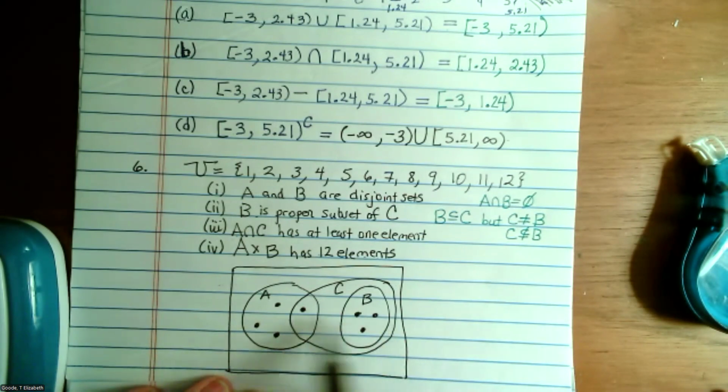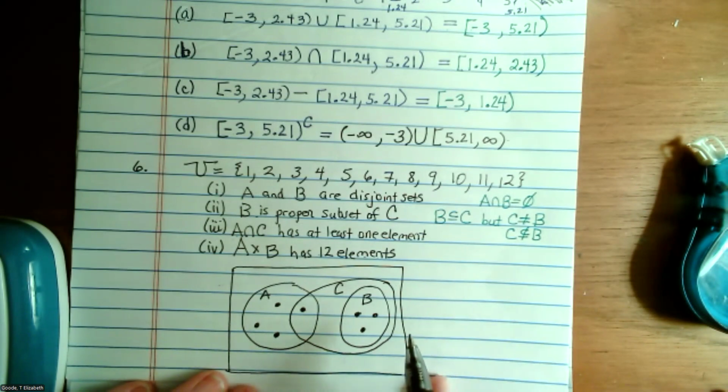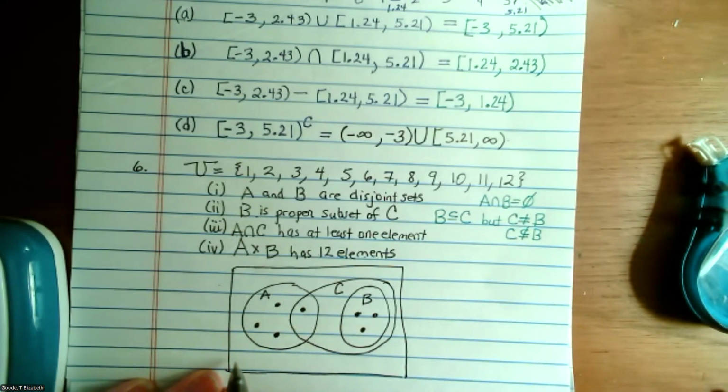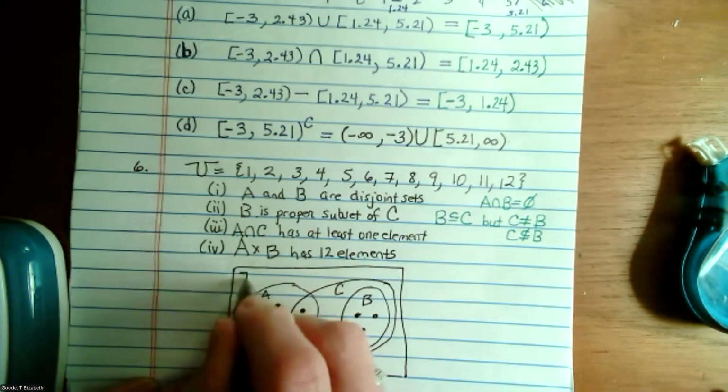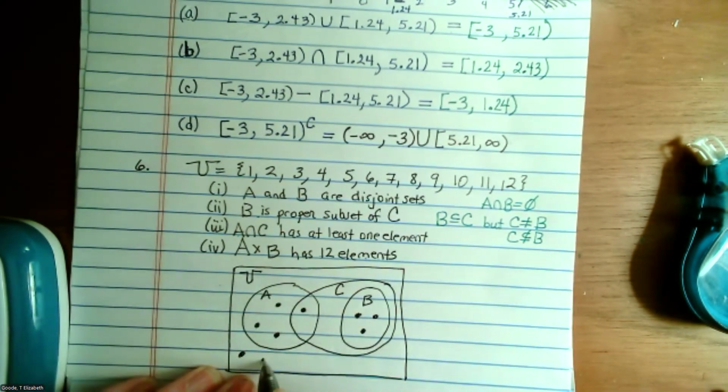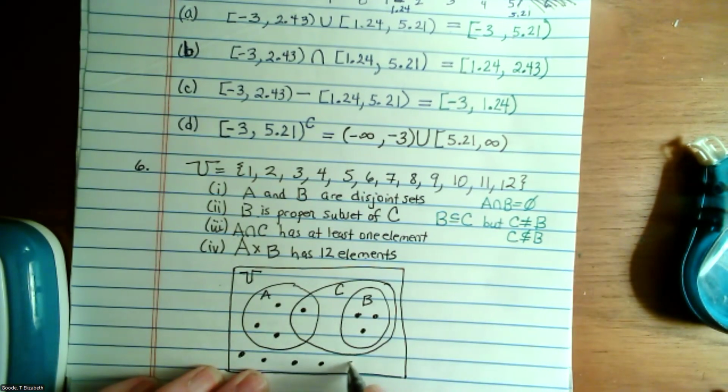Or do you want this to be it for C? Does it matter? It doesn't matter. We're good right here. We could put the other 5 elements out here, just out of our way.